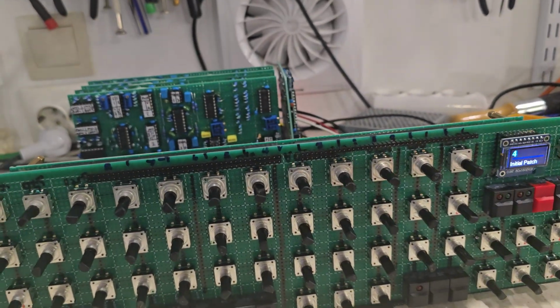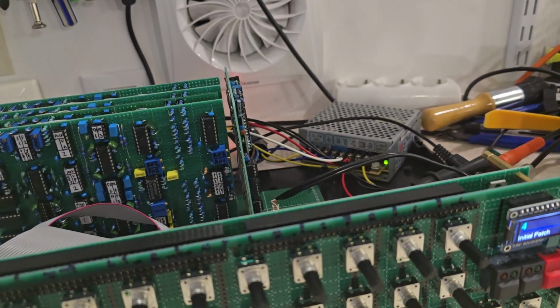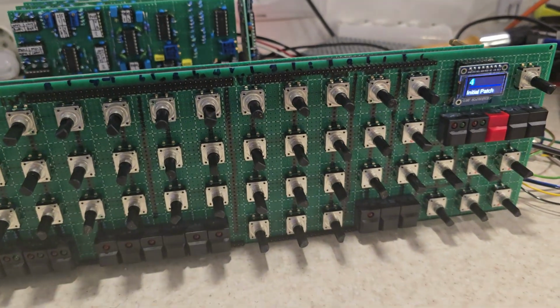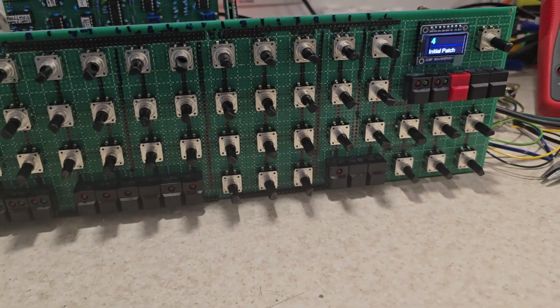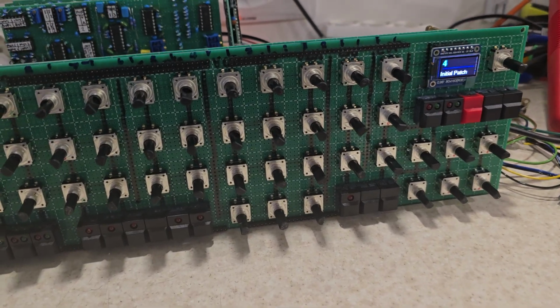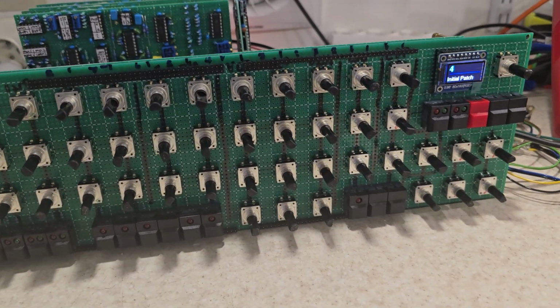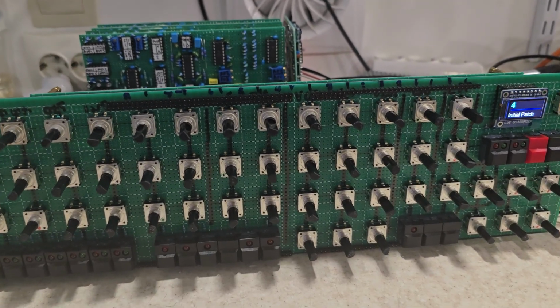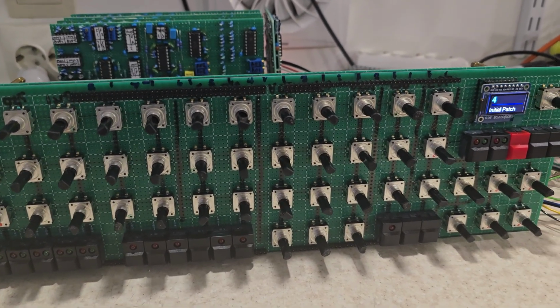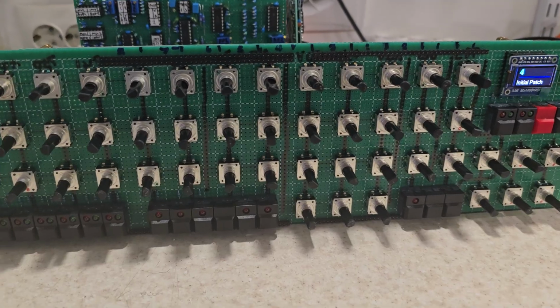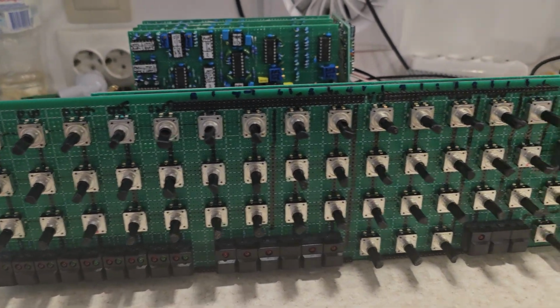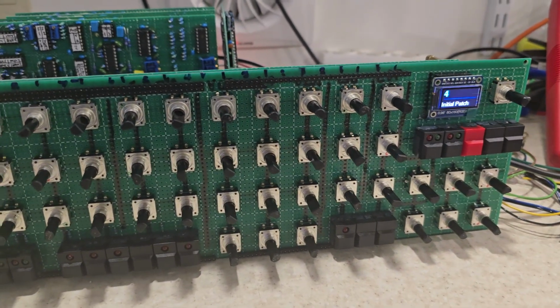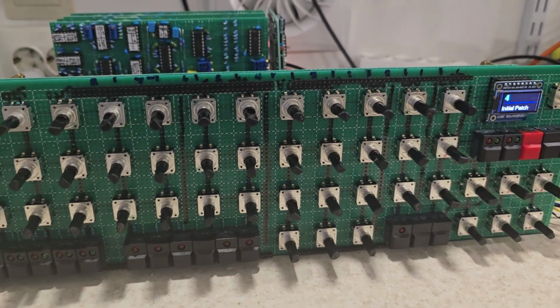So what I've done is I've added an 8 megabyte PSRAM chip to the Teensy, and at boot time I load the 4,000 and odd wavetables off the SD card and into the external RAM, the PSRAM, so they can be accessed quickly. It only takes a second or two to do that, so it's very quick, and they're all there and available to use.